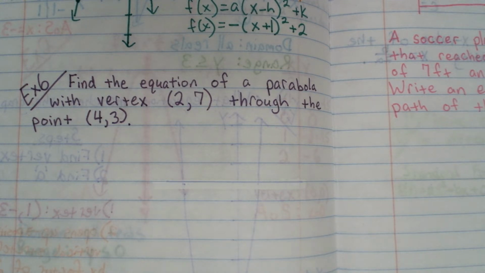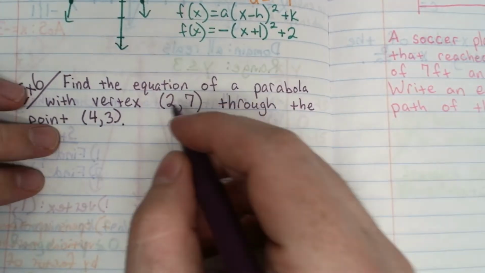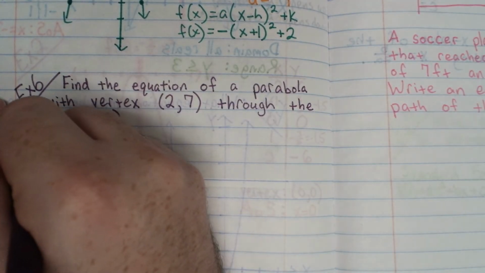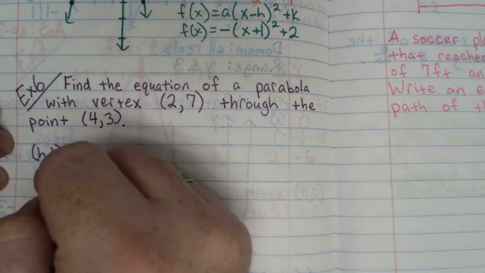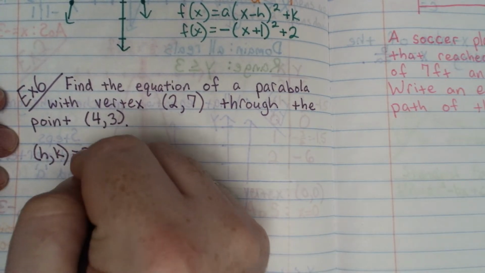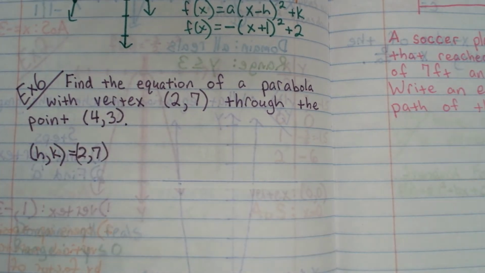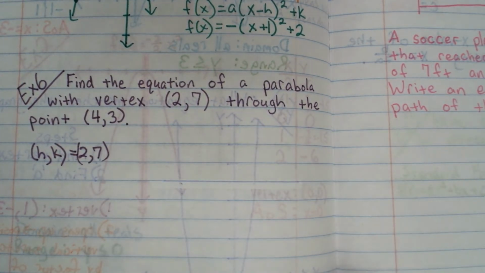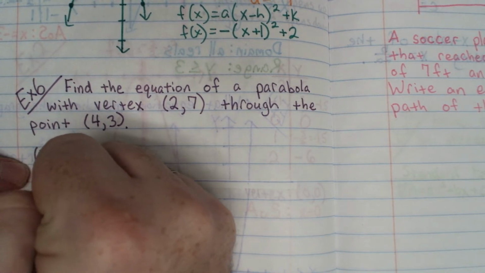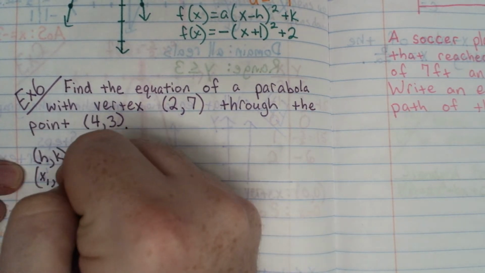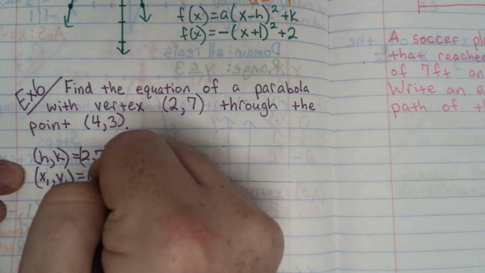So here we know that the vertex is 2, 7, and if you remember, hk represents the vertex. So that's 2, 7. And we have a point through 4, 3. So we can say a point x1, y1 is 4, 3.